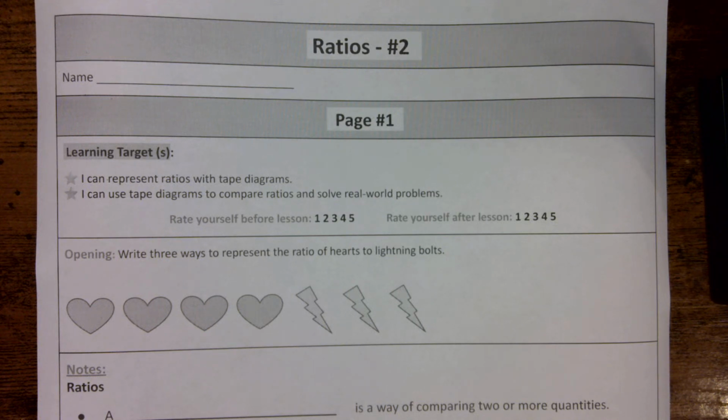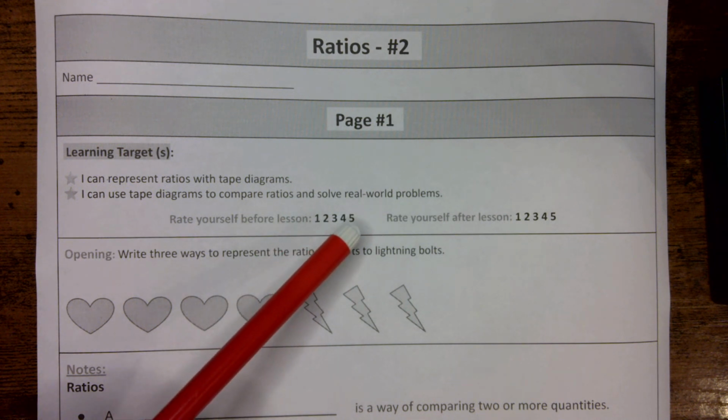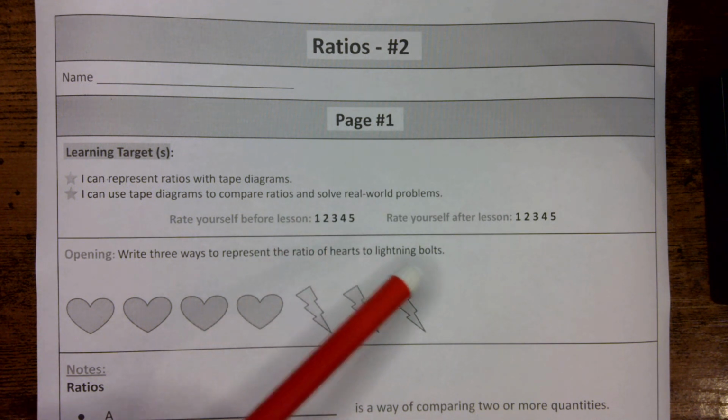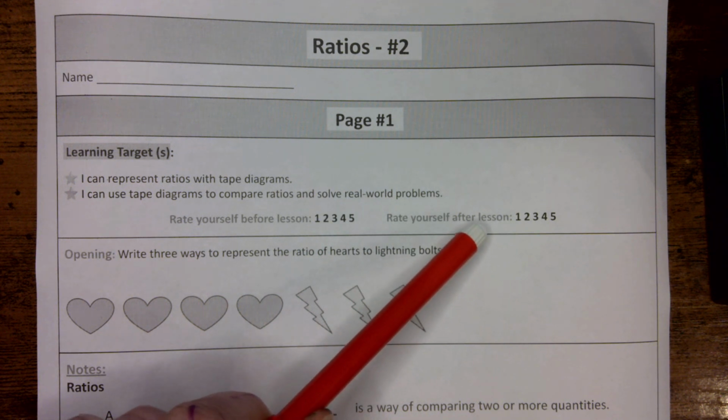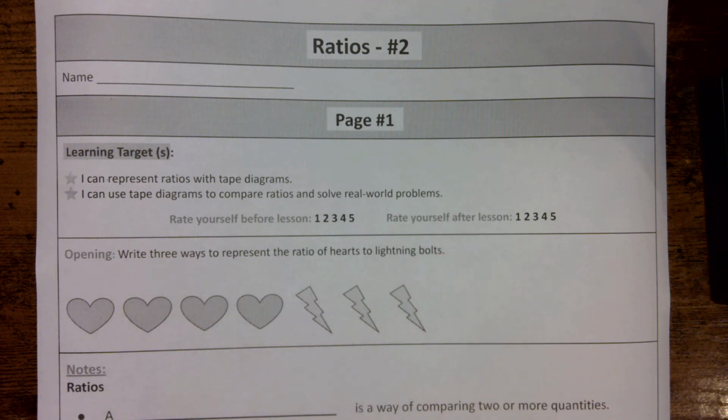Welcome. This is ratios level number 2. Our learning targets today are I can represent ratios with tape diagrams, and I can use tape diagrams to compare ratios and solve real-world problems. Rate yourself before the lesson 1 through 5, 1 being the lowest and 5 being the highest. At the end of this lesson, you'll come back and see how you're feeling about these learning targets.